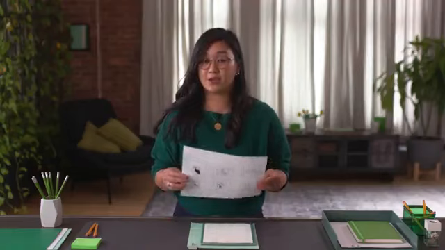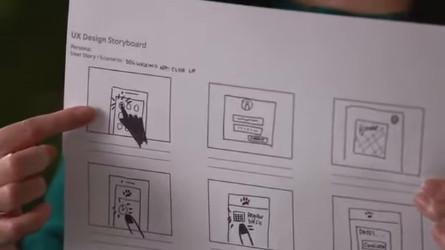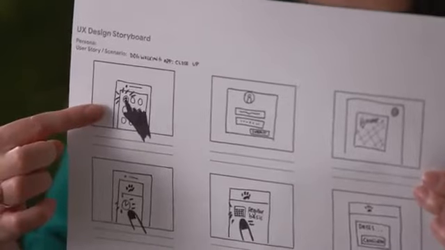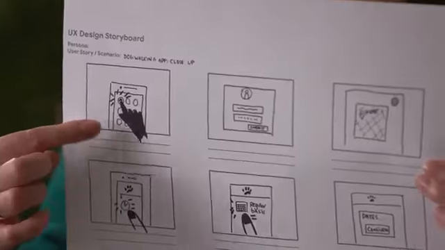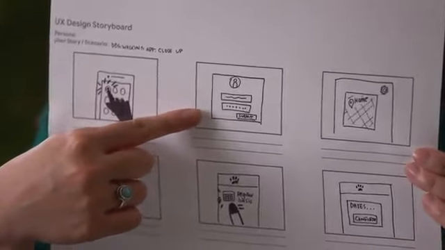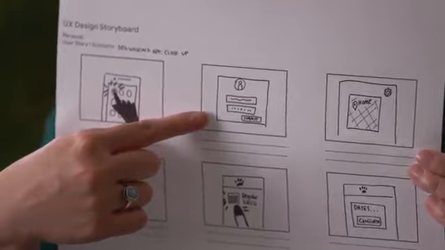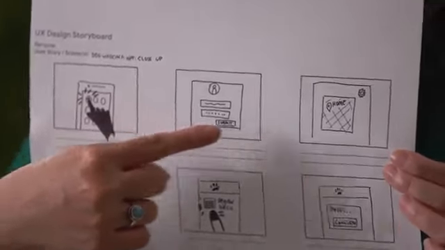Let's think about our dog walking app again. In a close-up storyboard, you'll include the same screens that a user will experience. First, the user taps the icon on their phone's home screen to open the dog walking app. Next, the user enters their email address and password to log into the app. The user navigates to the settings page of the app to share the location of their house for the dog walker to visit.